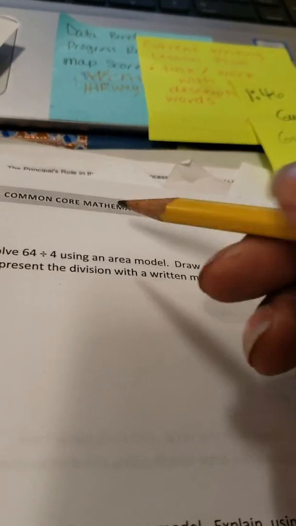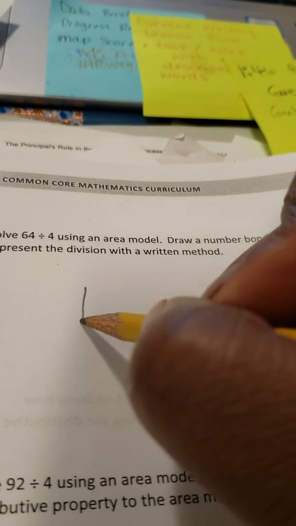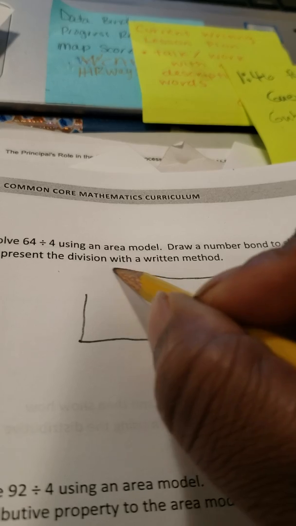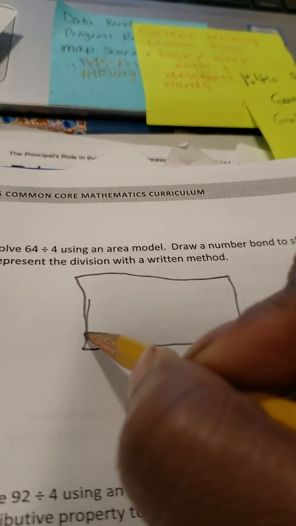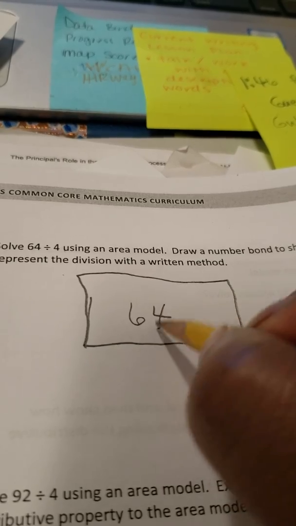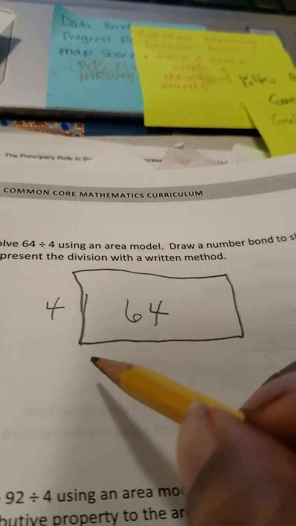So I'm only going to do, I'll go through all of the steps. So first I'm going to draw my area model. And I'm recording, so it's not straight. Plus, even if I weren't recording, my handwriting is horrible.